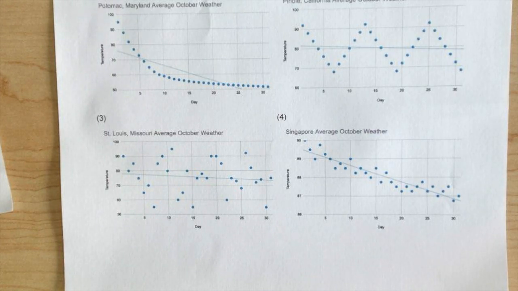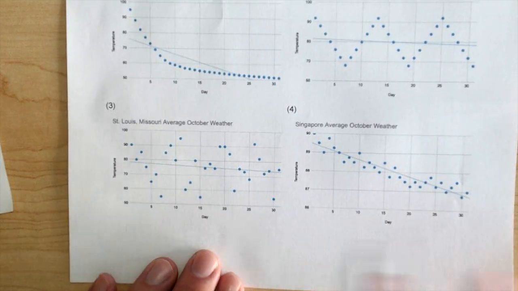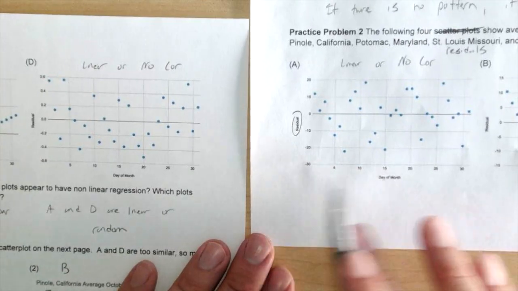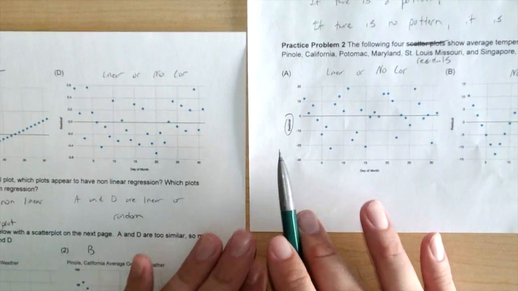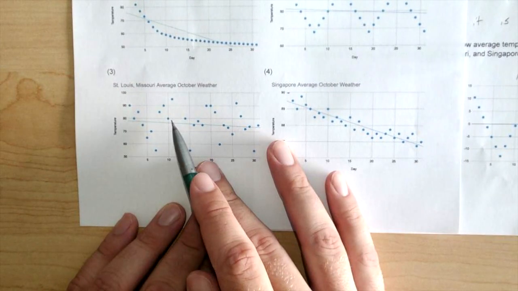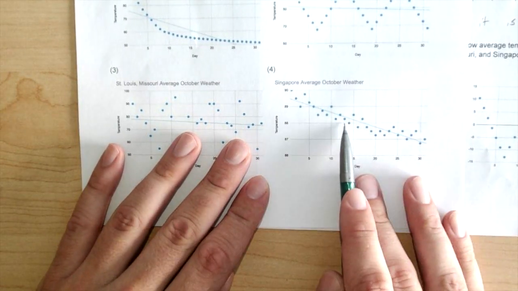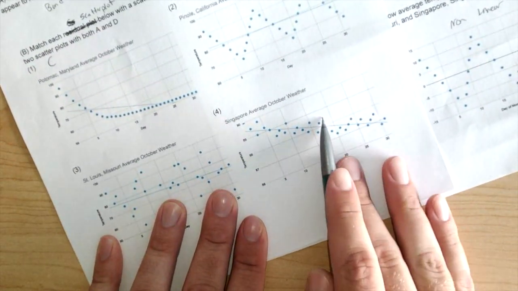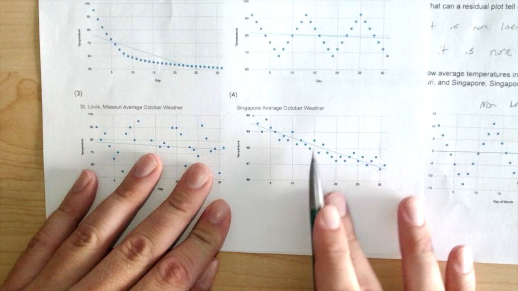Louis and Singapore. And one of them has really strong correlation, just steady temperatures getting lower and lower, and one of them is random. And then what sucks is that A and D both look really similar, right? They're both random. And the gist here is that both linear regression scatterplots and random scatterplots are going to look the exact same as residuals. Because here, think that the residual plot is just plotting this, and it's really random what points are above and what points are below, okay?